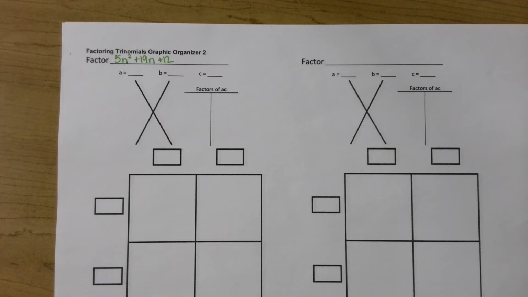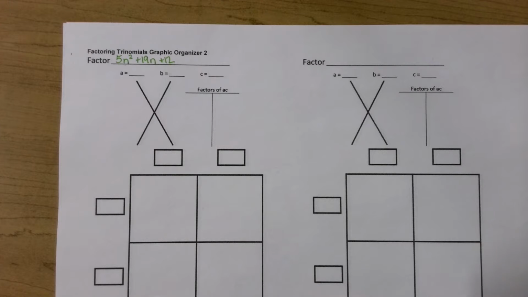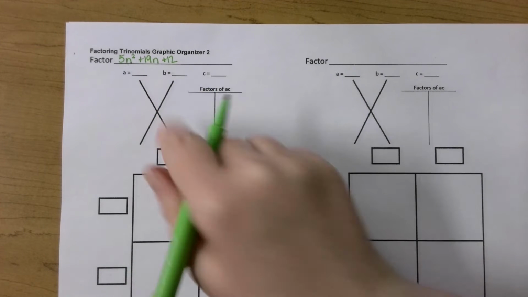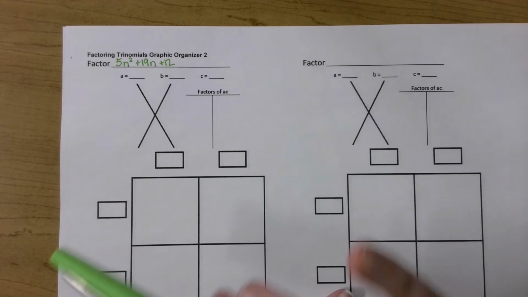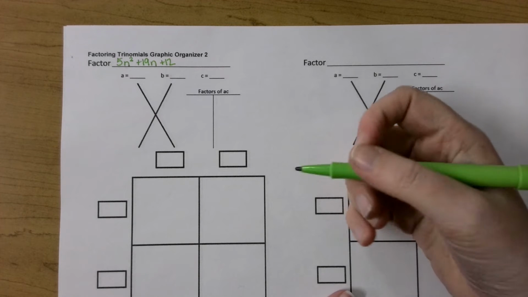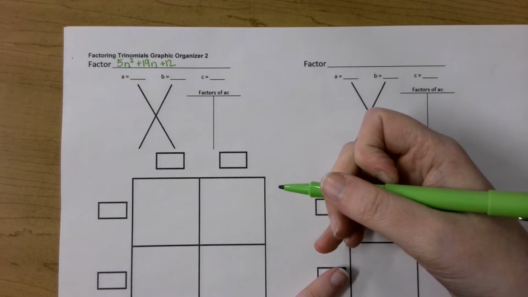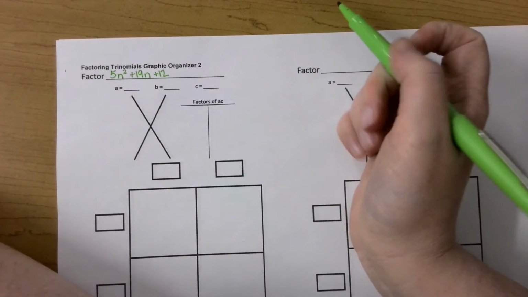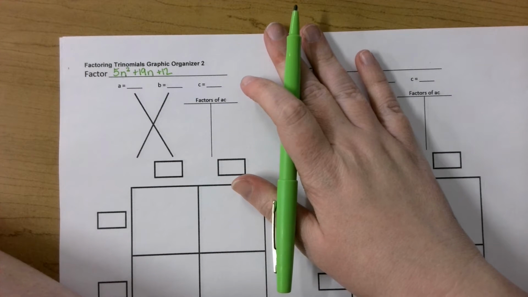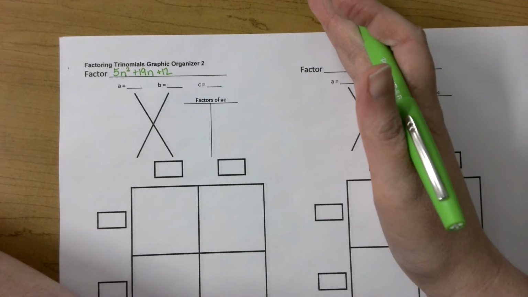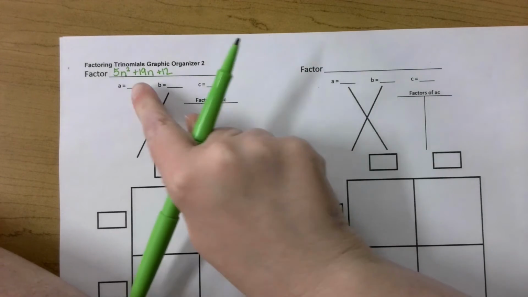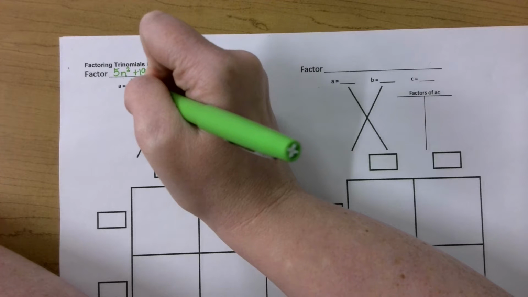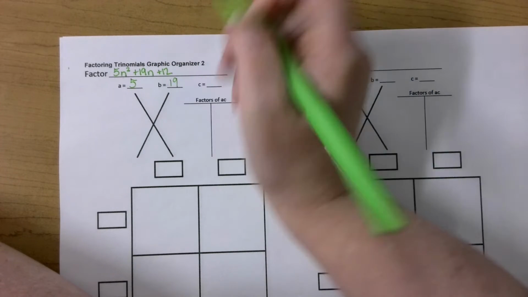Okay, so a couple of things we're going to check for first. First thing I want to check for is, does it have a greatest common factor? If I can divide all three of these numbers by the same thing, then it makes my problem a lot easier. So, does this have a greatest common factor? No. Okay, so that's step 1. Step 2, let's determine our signs. This is where most people struggle. We need to figure out what our signs are. So, let's identify our A, B, and C first. A is 5, B is 19, C is 12.